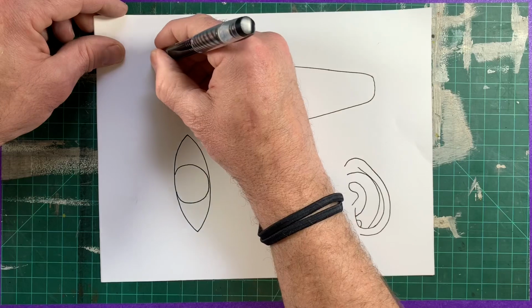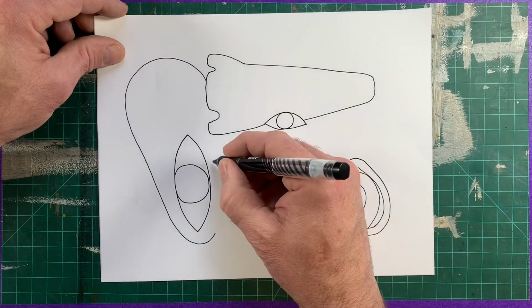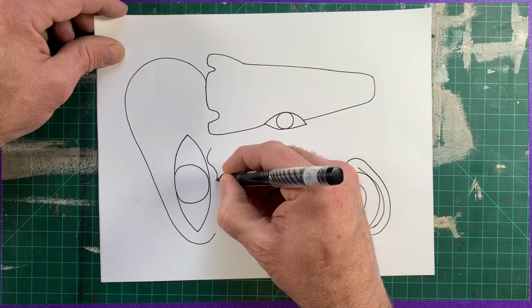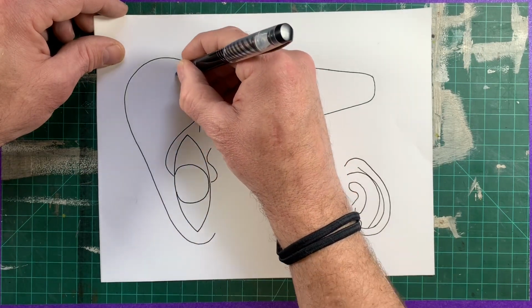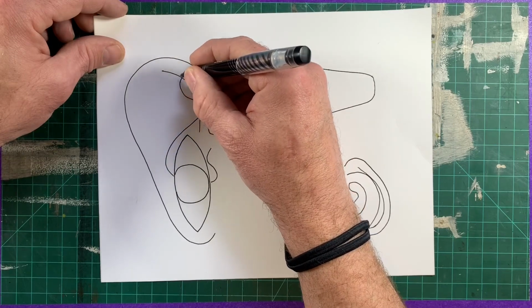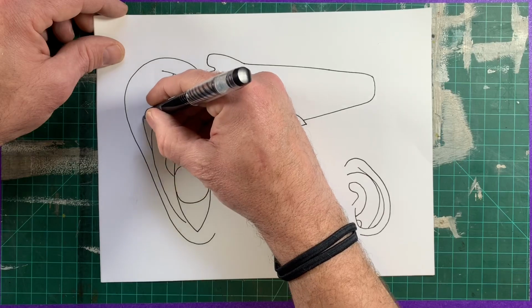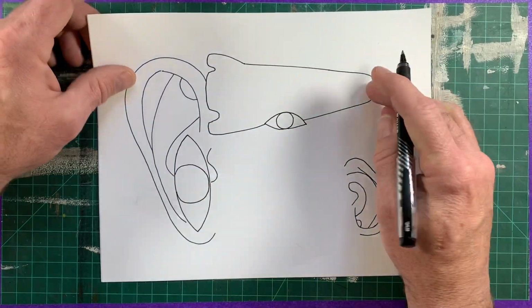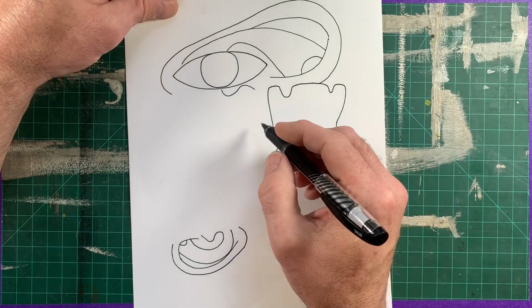Let's get that other ear in here. I'm going to make a nice big ear on this side, a fun, simple shape. Again, I'm putting the ear behind that eye. This is going to be very abstract and not what you're used to in terms of drawing a portrait, but that's kind of the idea, to push your ability.